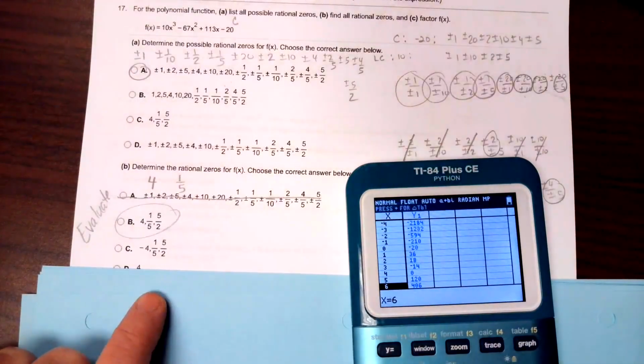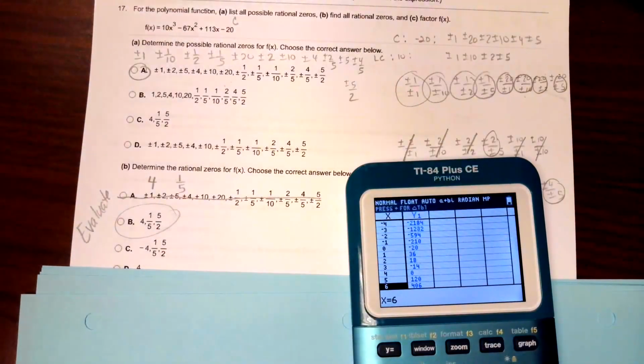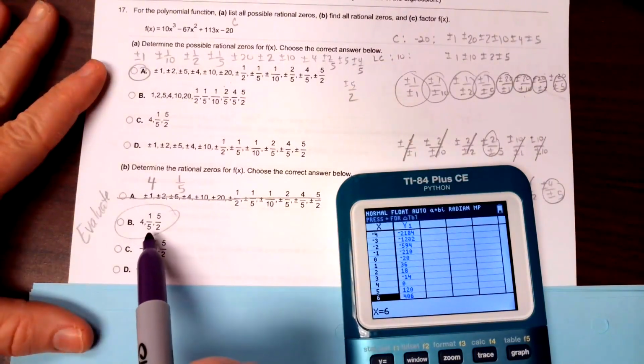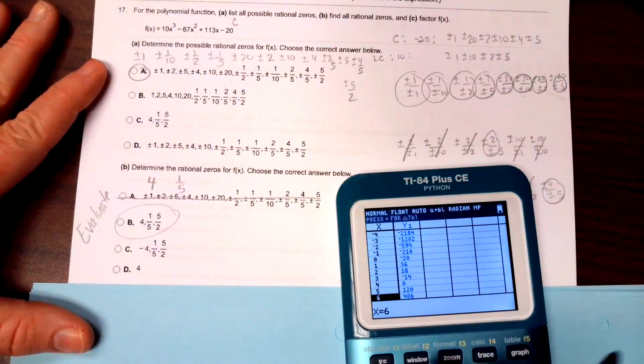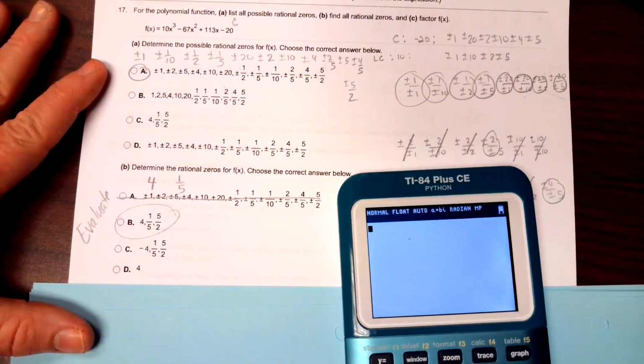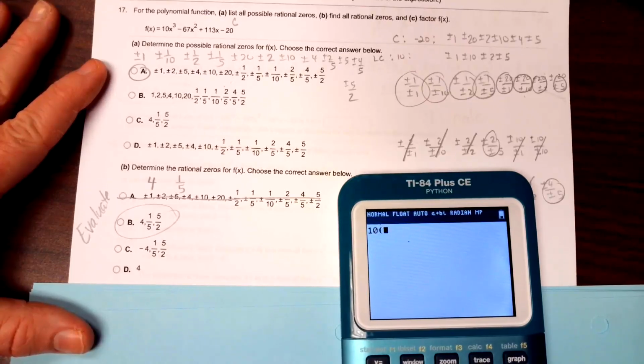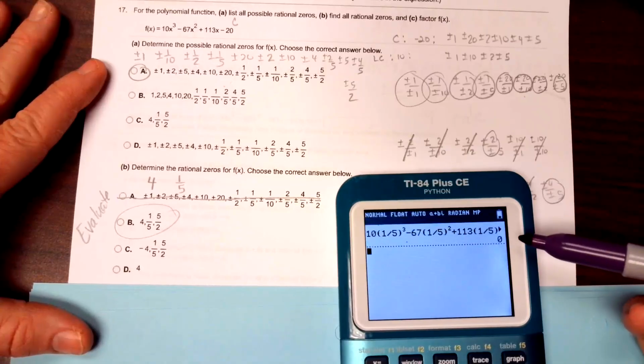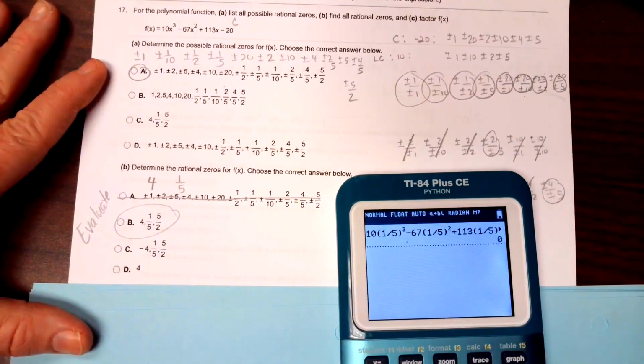Okay, 4 works. Now, you can synthetically divide by 4 and then use the quadratic formula, or in multiple choice, you could plug these in and see which ones work. So if it's going to work, you're going to be able to use it in this equation. 10 times 1/5 to the 3rd minus 67 times 1/5 squared plus 113 times 1/5 minus 20. And when you plug it in, you're going to get 0. So we know 1/5 works. And you can do the same thing with 5 over 2, and it'll work as well.